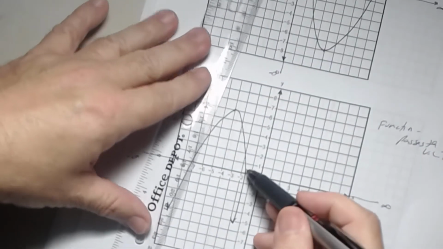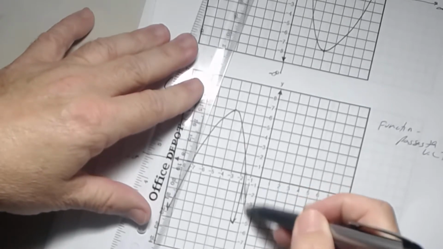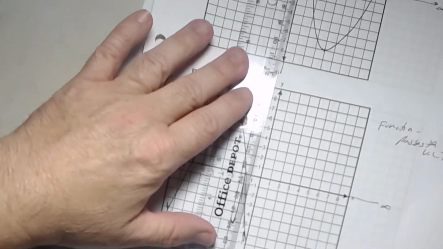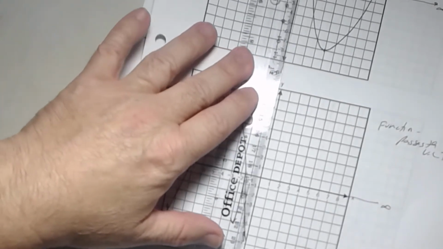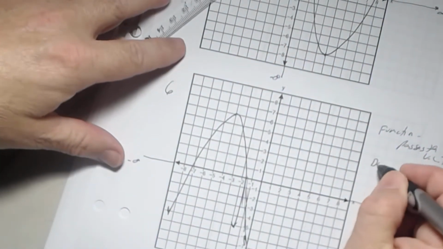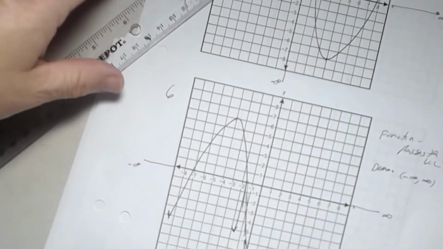Now, it looks like this is going straight down, right? I didn't draw it very well. It actually does this. Okay, that's what it does. So it's going from negative infinity all the way to what? Do I stop here? No, it keeps on going, right? All the way to what? Positive infinity. So the domain will be negative infinity to positive infinity.